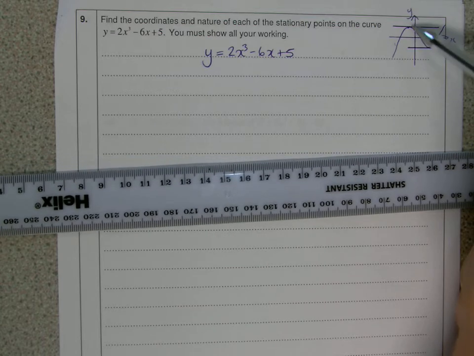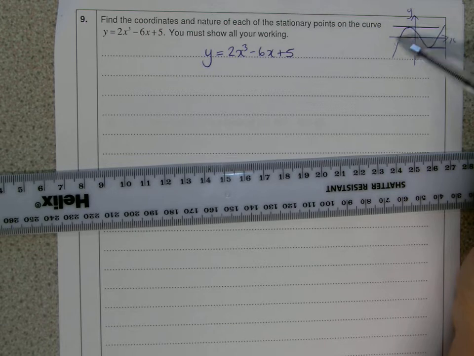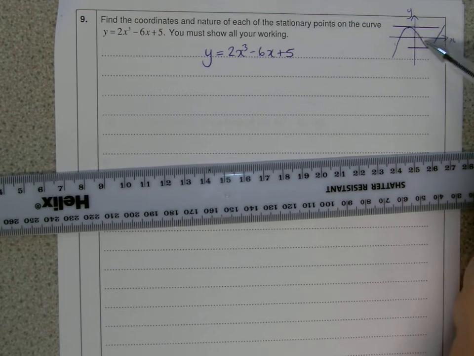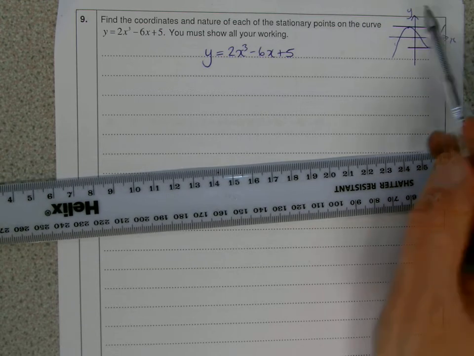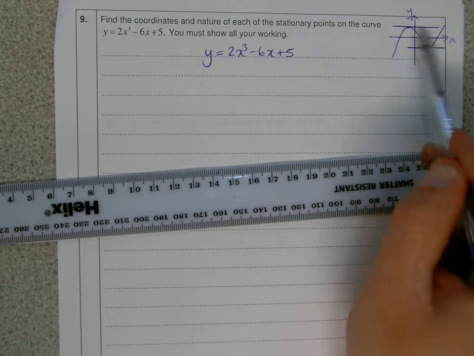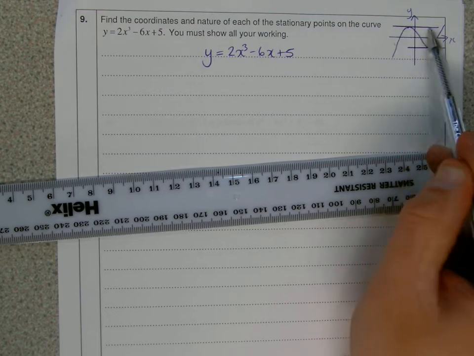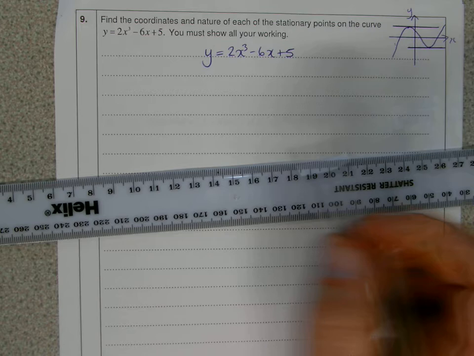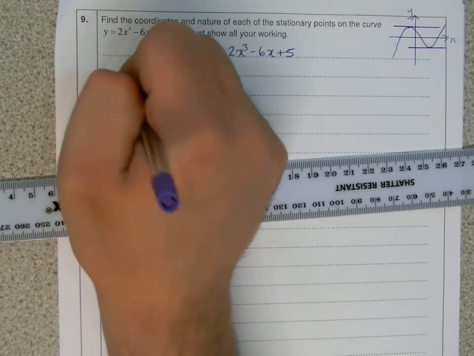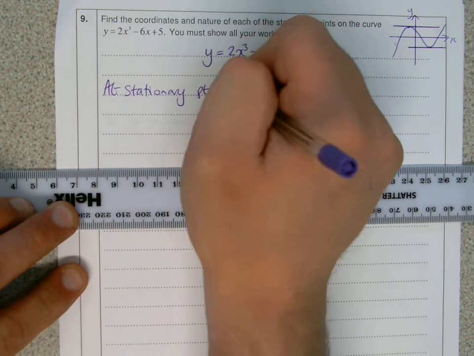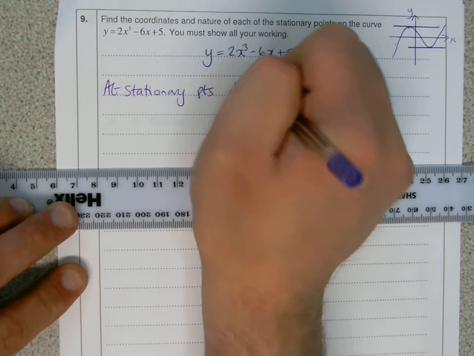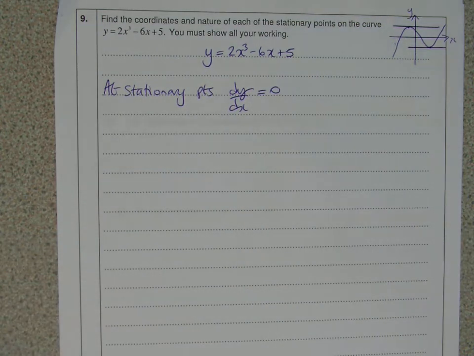So if we go from positive to negative, in the middle of course we'll have 0, because positive gradients here, negative gradients here. So going from positive to negative must mean we have 0 in the middle. And you expect that, don't you, because we've got a flat, horizontal tangent here. So that means the gradient is 0. So what we can say is, at stationary points, dy/dx, which is the gradient function, remember, is 0. Okay, dy/dx is 0. So we need to work out dy/dx.